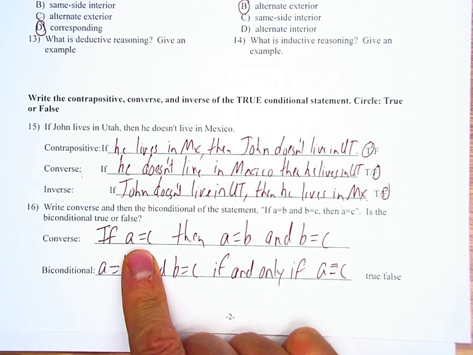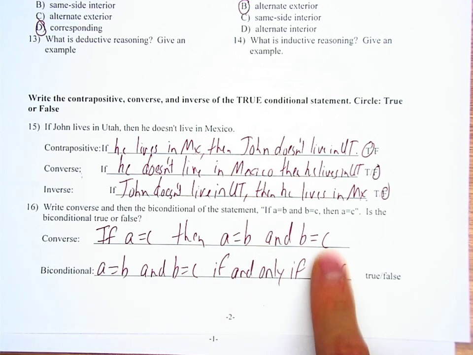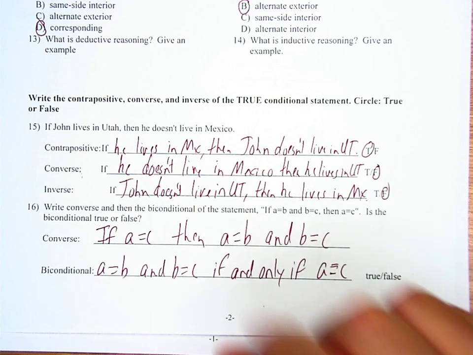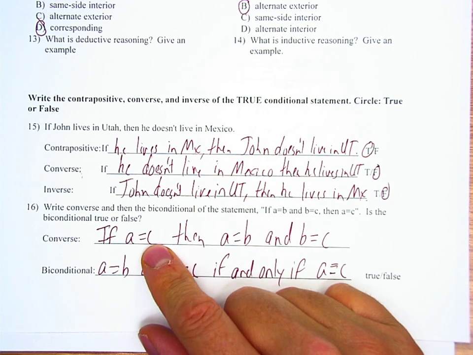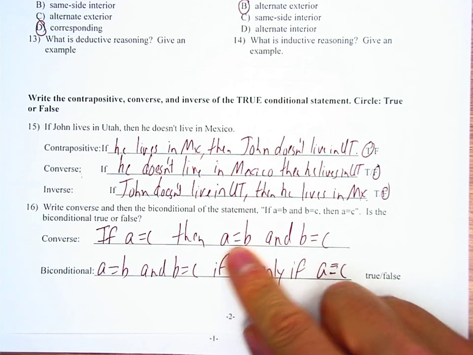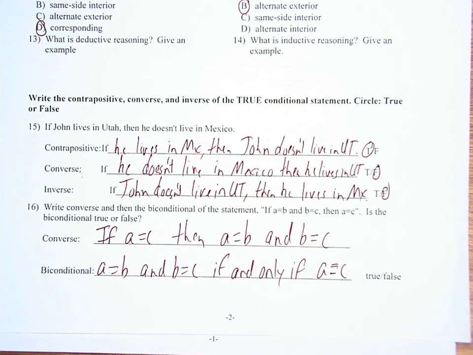If A is C, then A is B and B is C? Well, if A is 4 and C is also 4, so 4 is equal to 4, well then 4 is equal to B and B is equal to 4. Yes, that is a true statement. This is a property of equality.